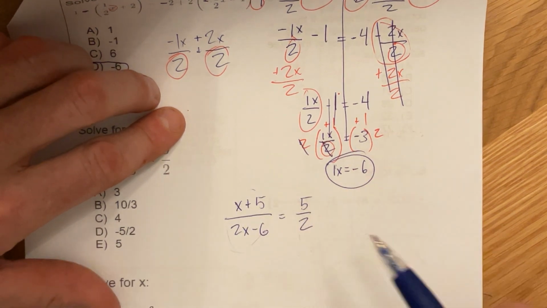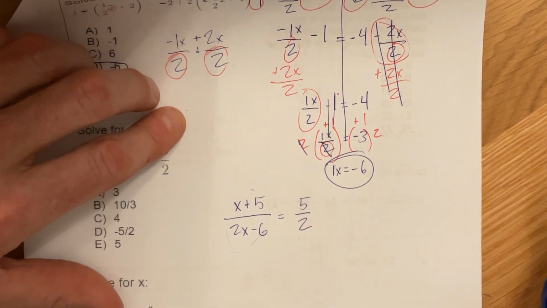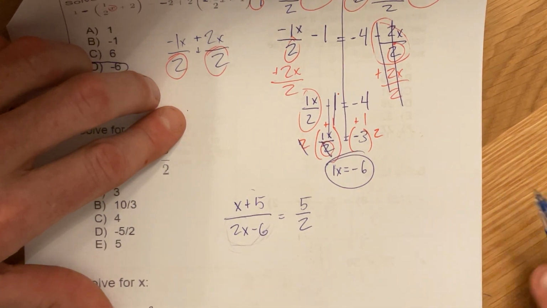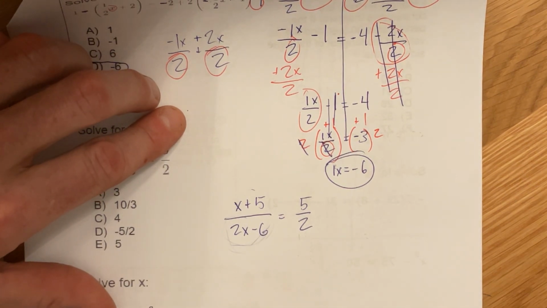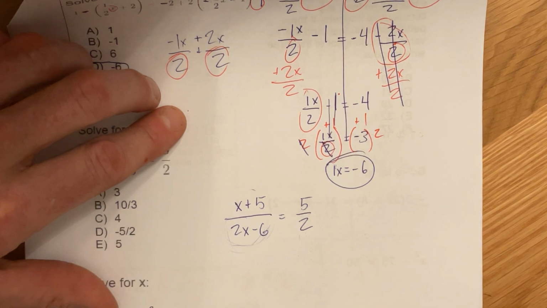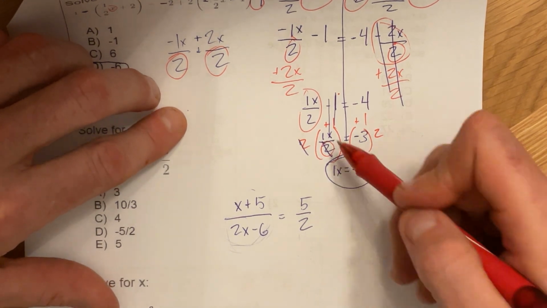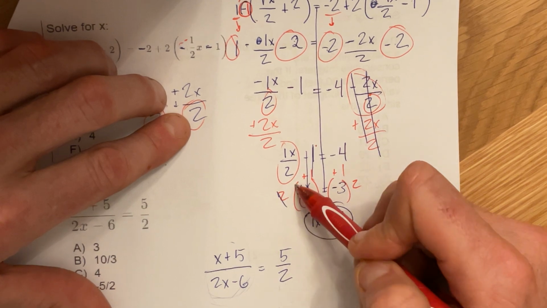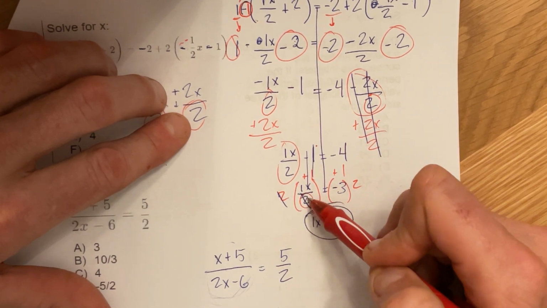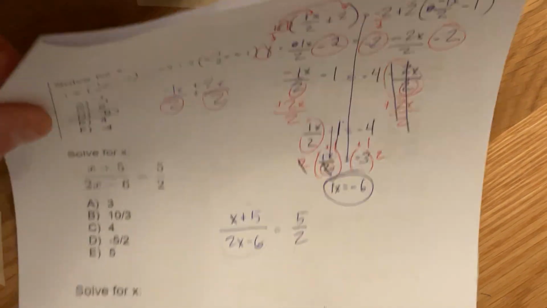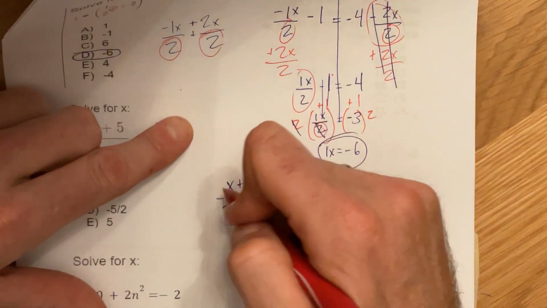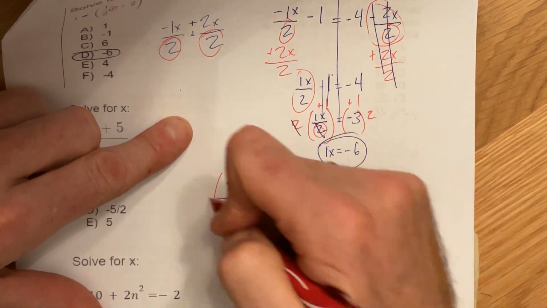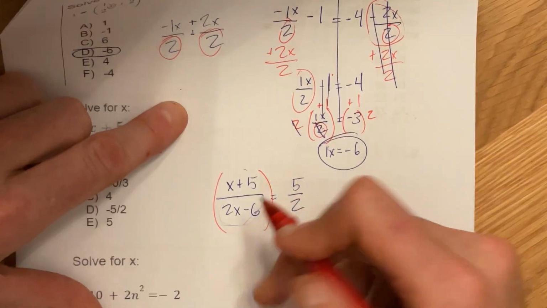These are all locked up. I can't do anything with these until I get this guy off of the denominator. And when I've got something on the denominator, you know how I get rid of it, right? We did it right up here. Look, when I had this 2 on the denominator that I wanted gone, I multiplied by that denominator. Well, it's no different here. We're going to make our first step multiplying by our denominator, which is 2x minus 6.